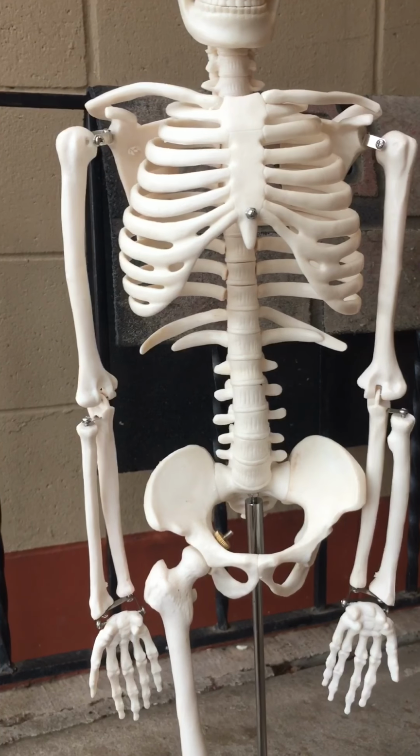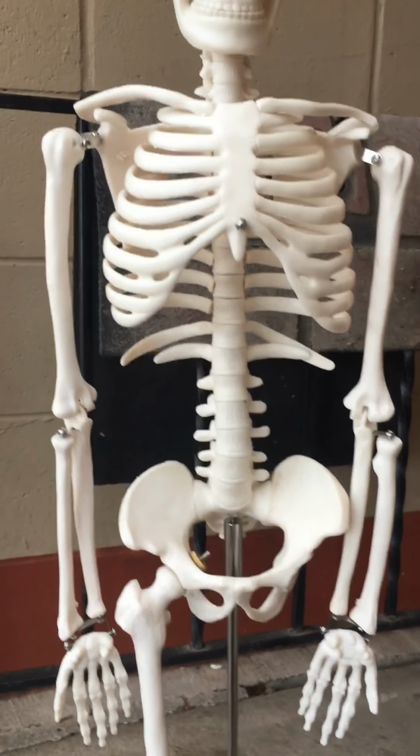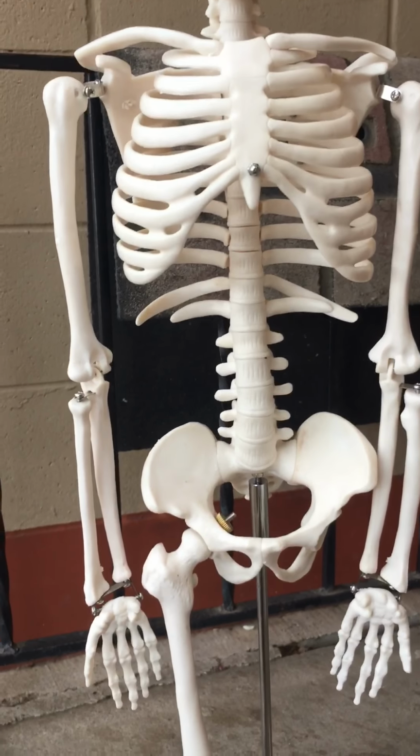This is biology. My name is Arisha, and this is my lesson on the 5 types of bones that we do have in our body.